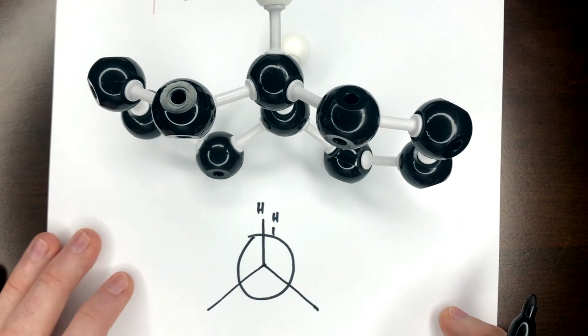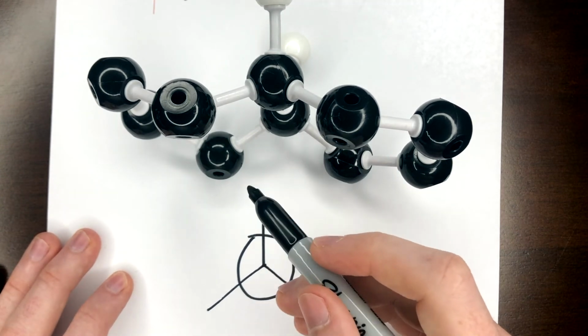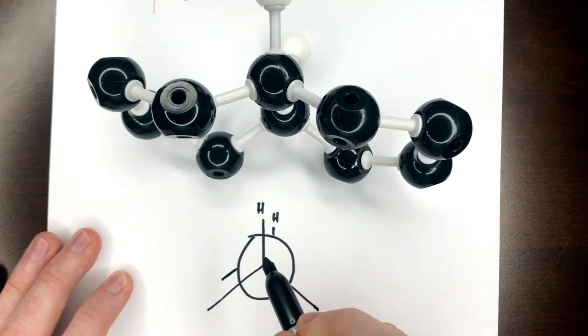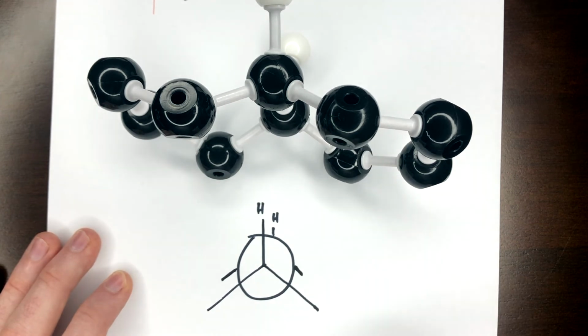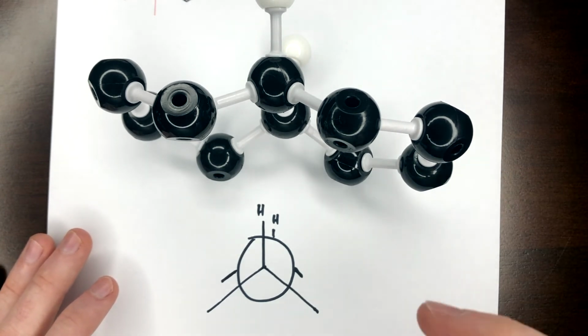And now in the back, there's a CH2 that is again eclipsing, that's this CH2, and a CH2 that is eclipsing, that's this one, okay? And now this is where it gets really hard to draw, because there are two more CH2 groups that are also eclipsing each other and are out of the way.